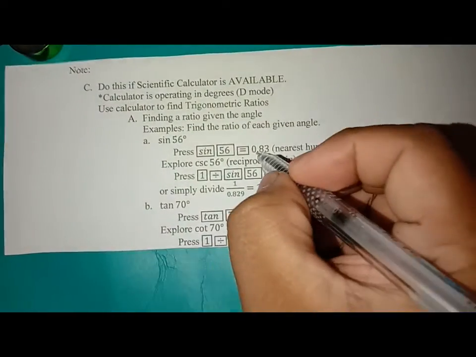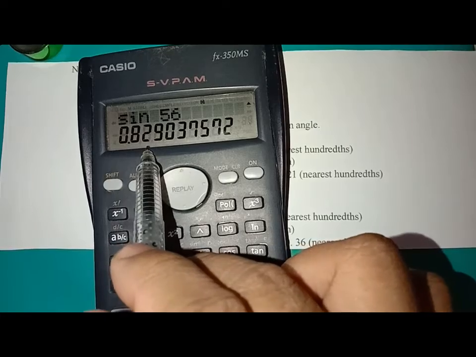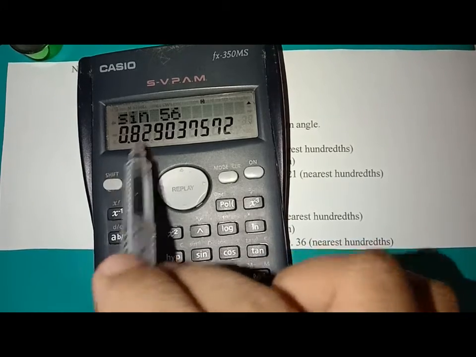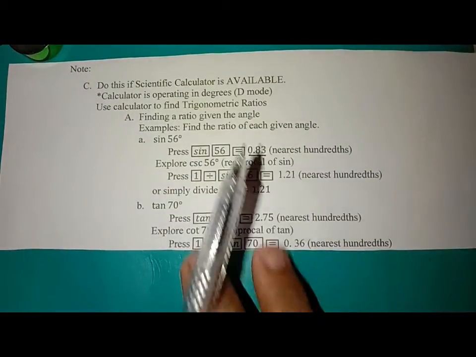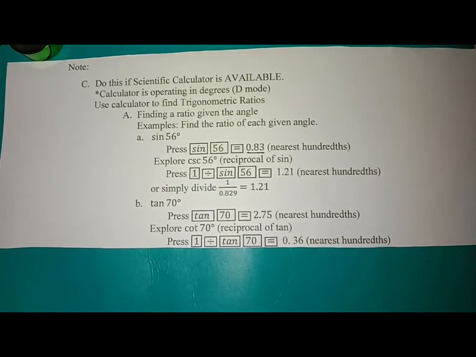So 0.83 is the answer to the nearest hundredths. If to the nearest tenths, the tenths digit is 8, then the next digit is 2, so you don't add 1 because it is small. So 0.8 is the answer. If the problem states that you're going to express your answer to the nearest hundredths, then it is 0.83.